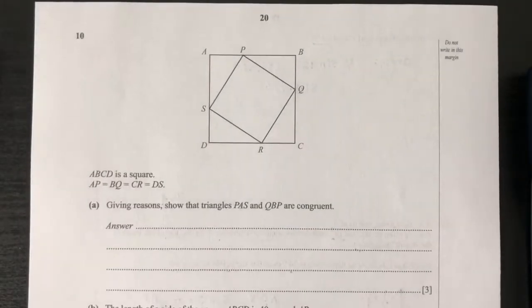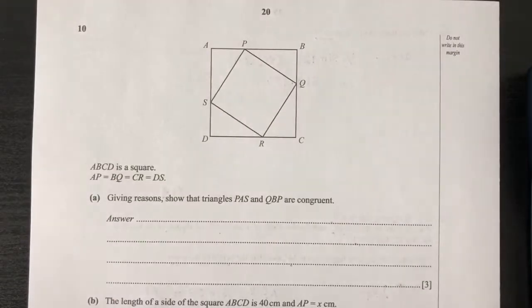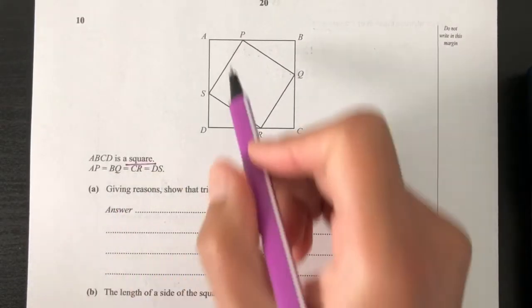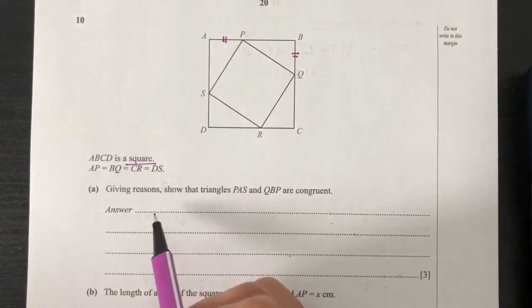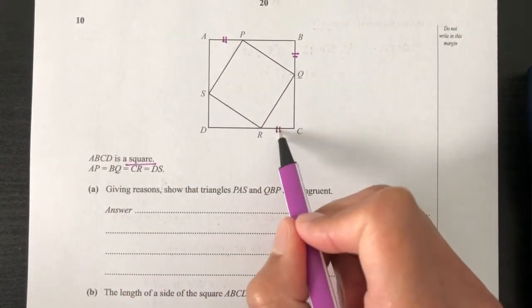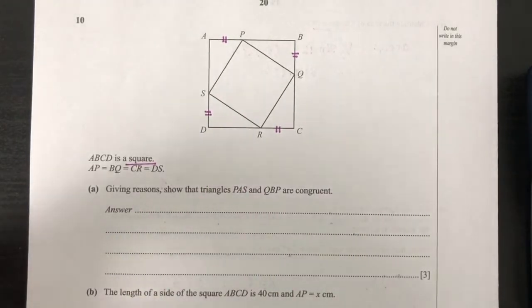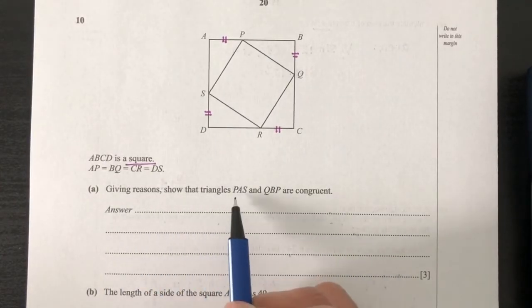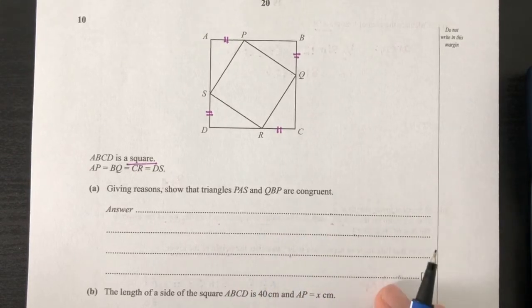Now let's move on to question number 10. So we have a circle here. We have a square. AP, which is this one, is equal to BQ, which is this. And we have CR and as well DS. So these are all equal. Now, giving reasons, show that PAS and QBP are congruent. So give me your reasons why they are congruent.